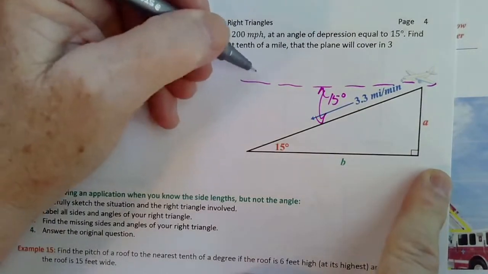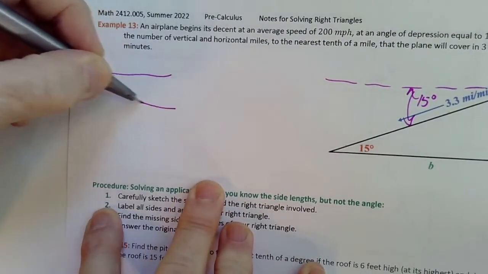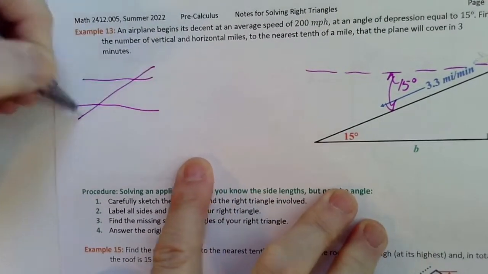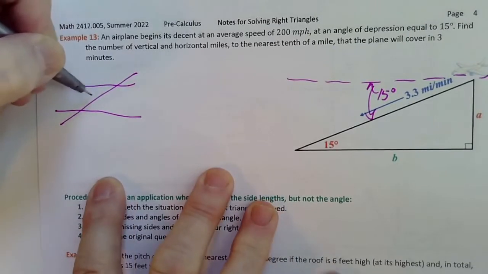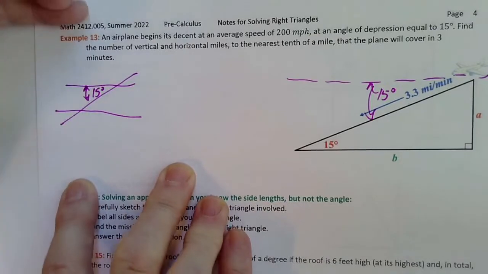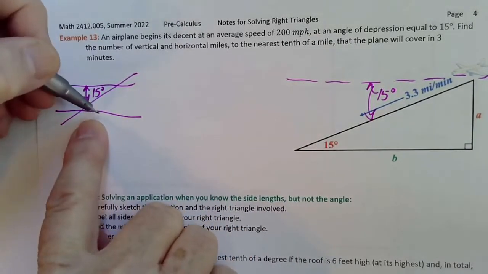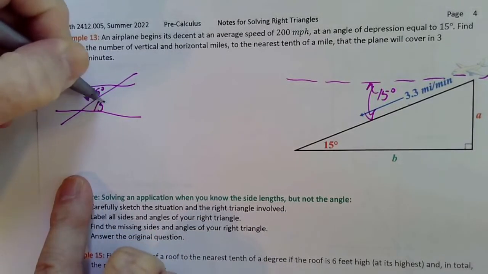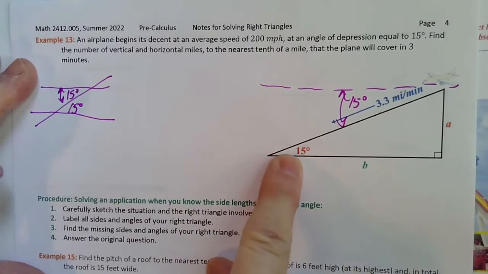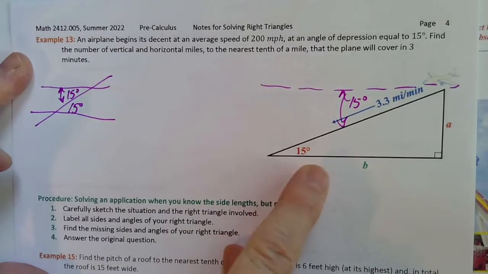But there's this geometry stuff that we kind of know from a long time ago. If you have parallel lines, and we have a line that cuts, and we know an angle in the upper left, then we know that the lower right is also going to be that same value. So that's how we know that the lower angle of the triangle is 15 degrees also.